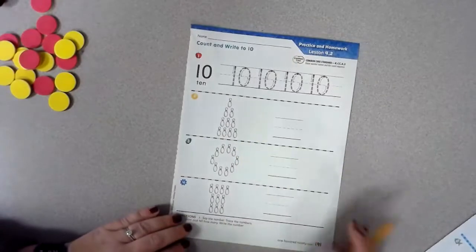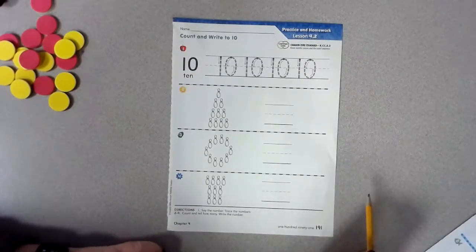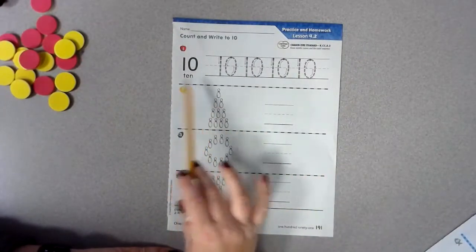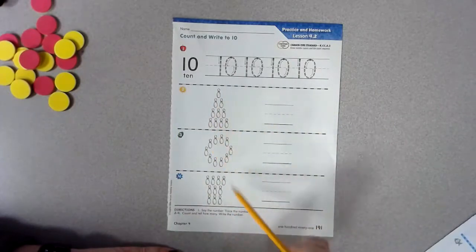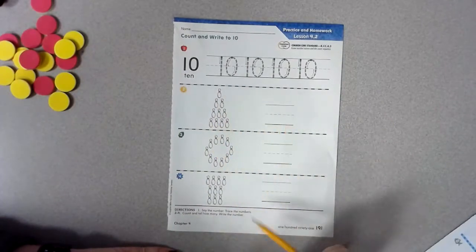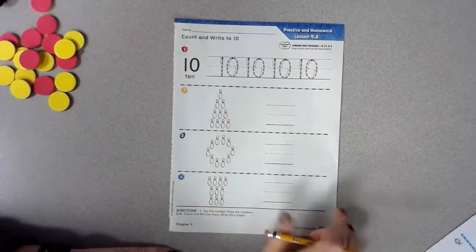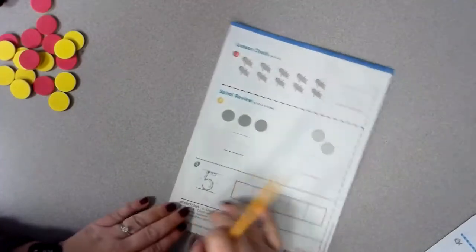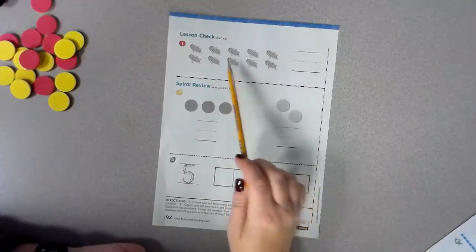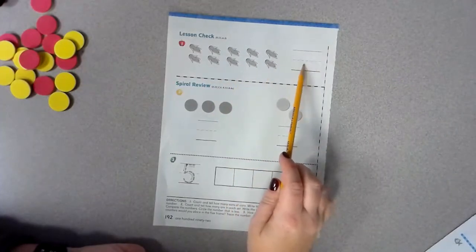Flip to the next page, which looks like this. It's got some bowling pins on it. For your homework today, you are going to say the name, trace the number, count how many bowling pins there are, and write it on the line. Count how many, write it on the line. Count how many, write it on the line. And on the back, count and tell how many ears of corn, and then write the number.